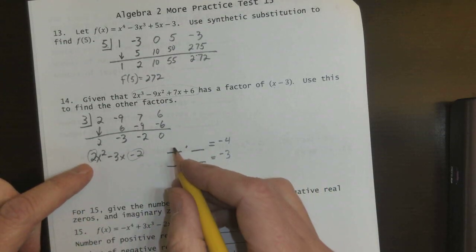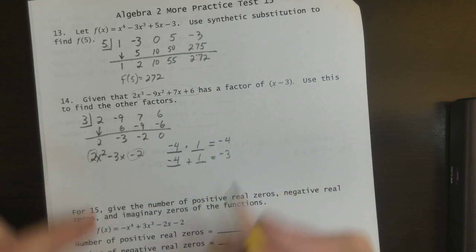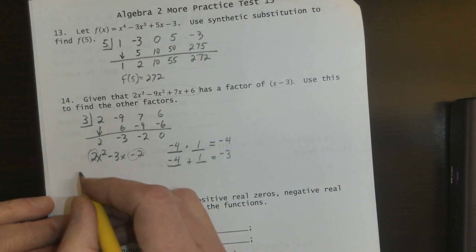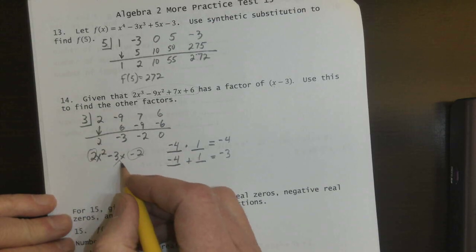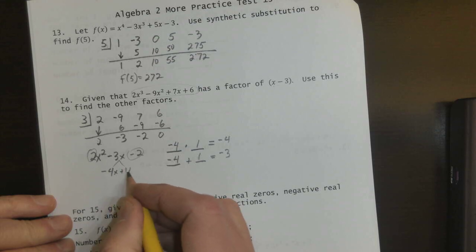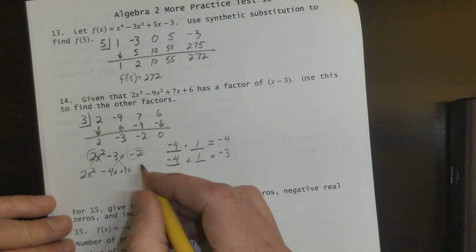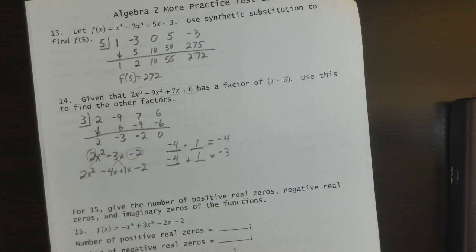And I think you'll find that negative 4 times 1 and negative 4 plus 1 will do the trick for us here. So that's how I'm going to split up the negative 3x into negative 4x plus 1x. Bring down the 2x squared. And then the minus 2. Now I'm grouping.